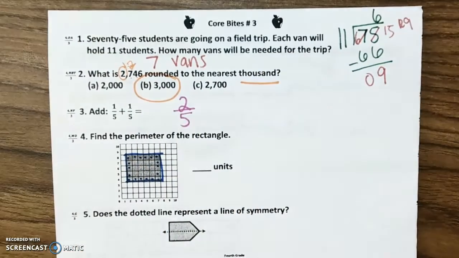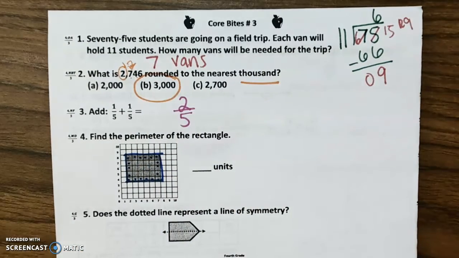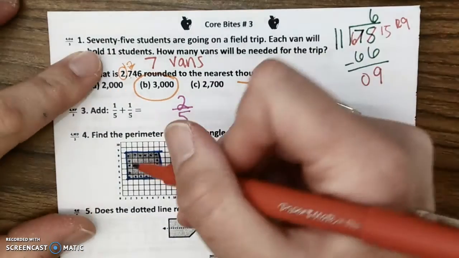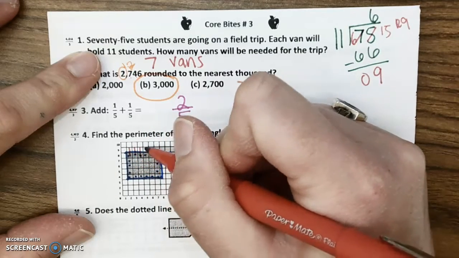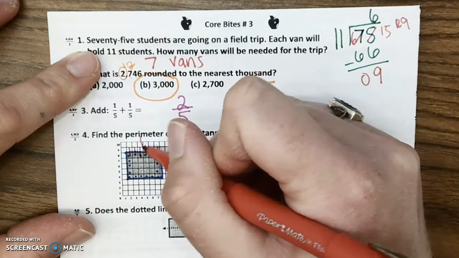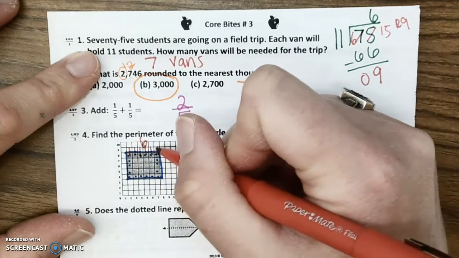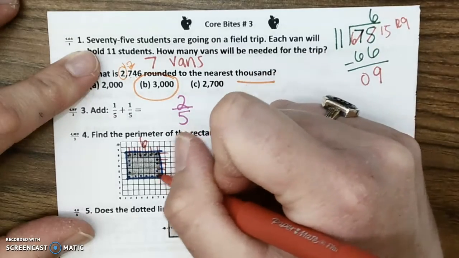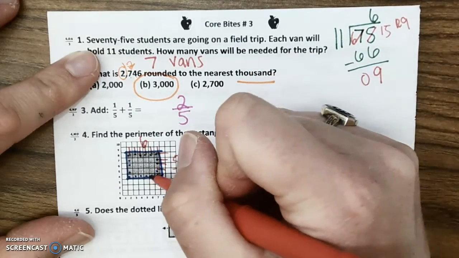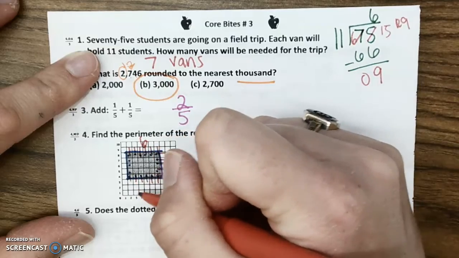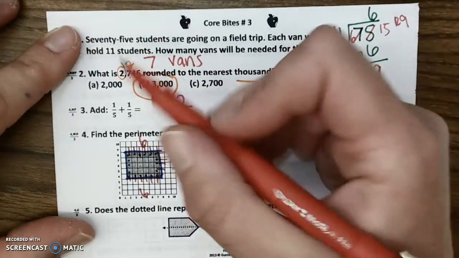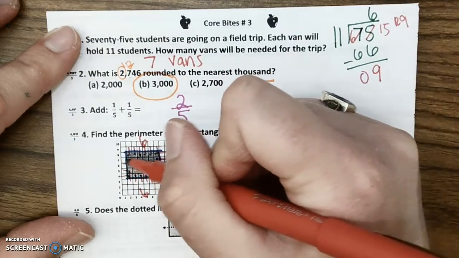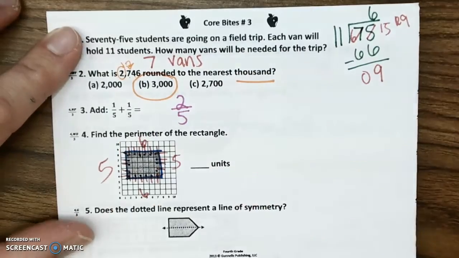So, let me do a different color. I forgot that one was tricky. So, we have 1, 2, 3, 4, 5, 6. 1, because it's on both sides. 1, 2, 3, 4, 5. 1, 2, 3, 4, 5, 6. So it's actually, yeah, it is a rectangle. And 1, 2, 3, 4, 5. Okay, now we've got it.